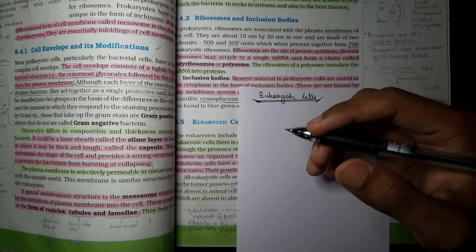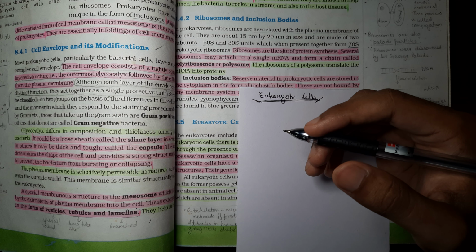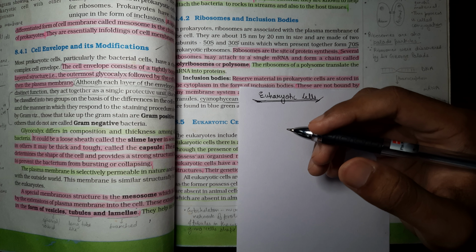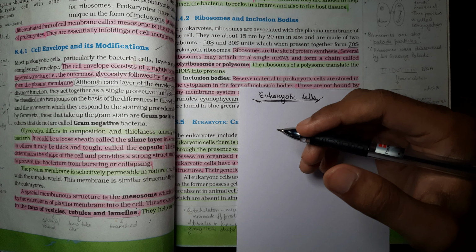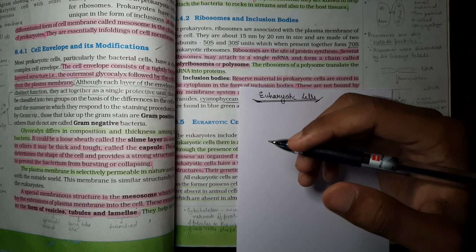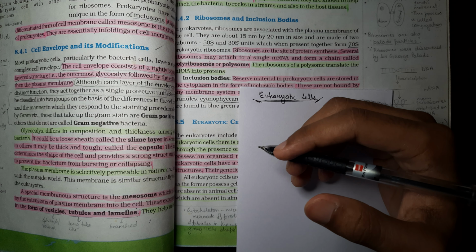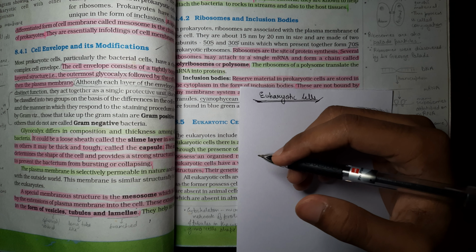It's a theory which is true for all the cells in the living world, and then we moved on to the basic classification of cells into eukaryotic cells and prokaryotic cells, based on whether they have a membrane bound nucleus or they don't have a membrane bound nucleus respectively. Then we went in depth into what a prokaryotic cell is. We finished that in the last episode.